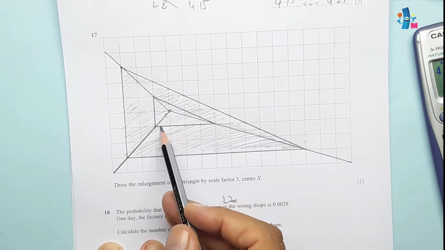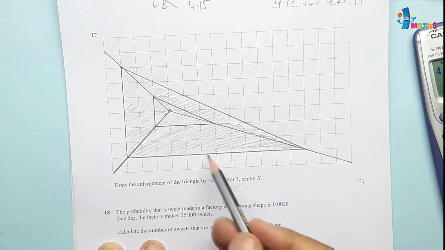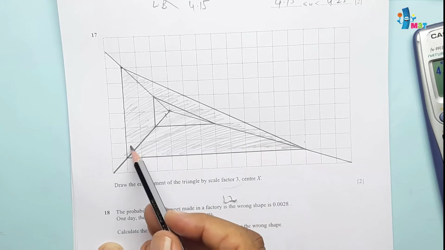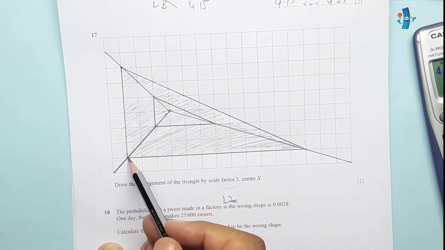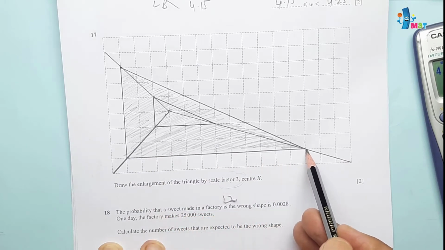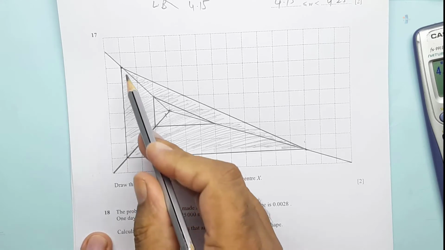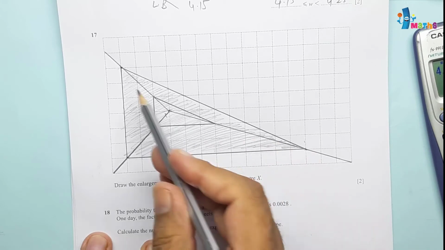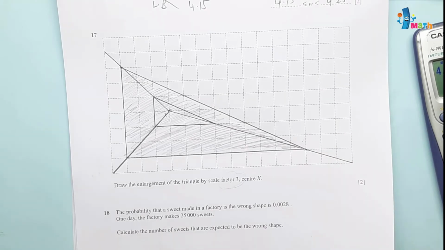If you start from this side, this is 1, 2, 3, 4 units. 4 multiplied by the scale factor, which is 3, will be 12. So you will have to check which lines are having a distance of 12 units. So this line is having 12 units, so you can take this point and this point, and you will have to notice that all three vertices of the triangle are on the lines which we have drawn, which we have extended. Hopefully you understand this one.